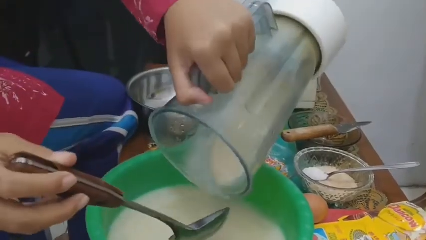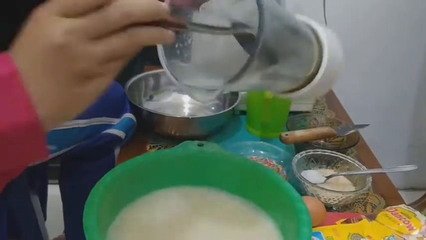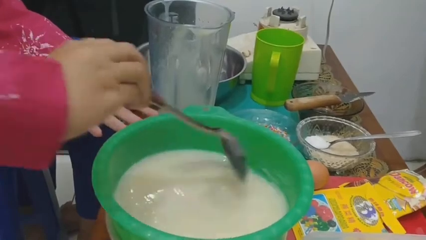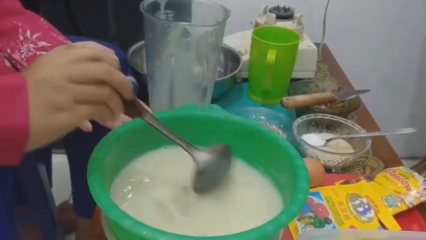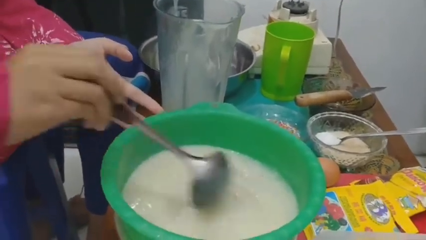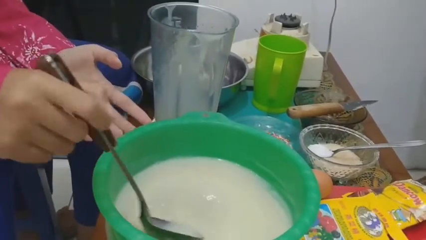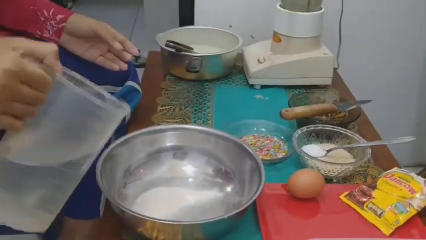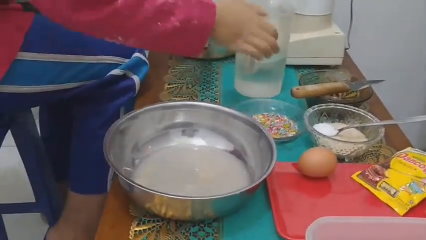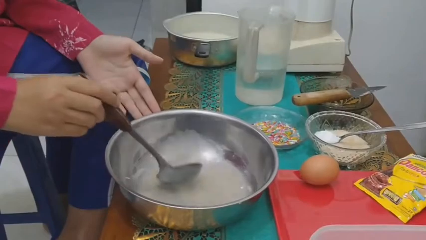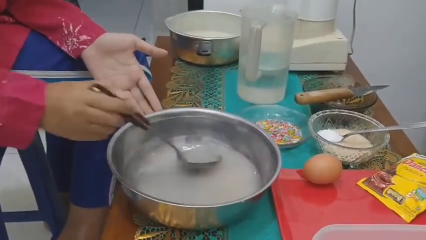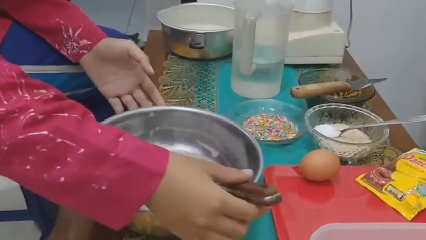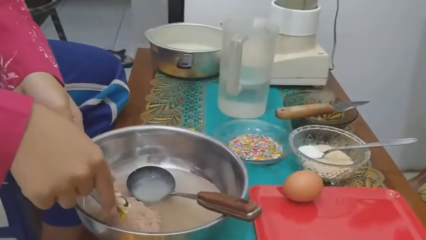After you blend the potatoes and the water, pour them into the filter. And then pour in the 1 sachet of agar-agar and water, and then mix. After the mix, you can add 1 sachet of Danko chocolate, and mix well.